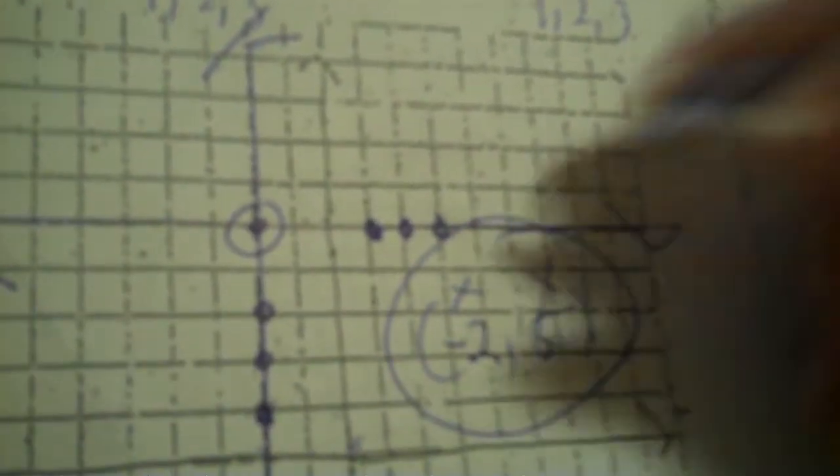Okay, you need to make a point where your lines cross, which should be right there. Circle it. Now you got to know how to label that. You start in the middle, you're backwards, -1, -2. Then you are upwards, 1, 2, 3, 4, 5. -2, 5.